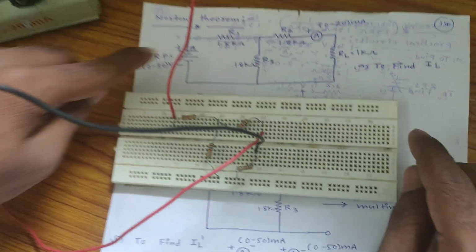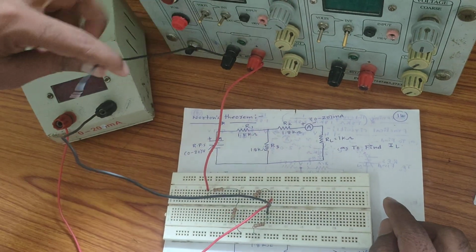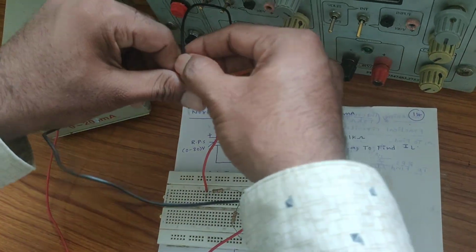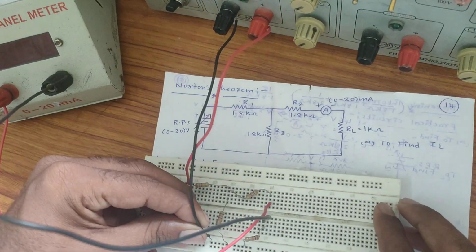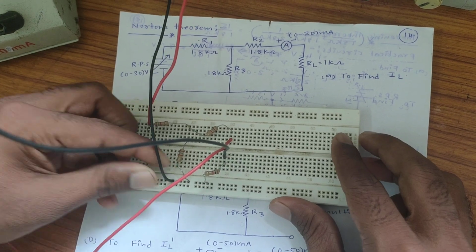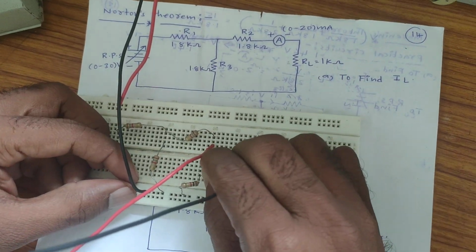Next, RPS negative is also connected to ground. Ground is having 3 wires. Now connections are over.